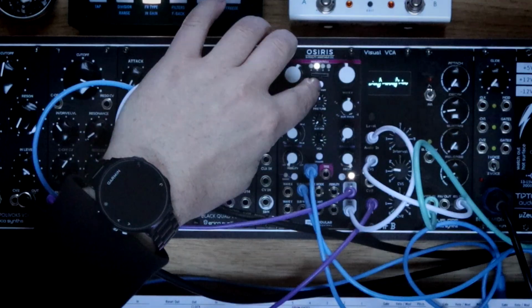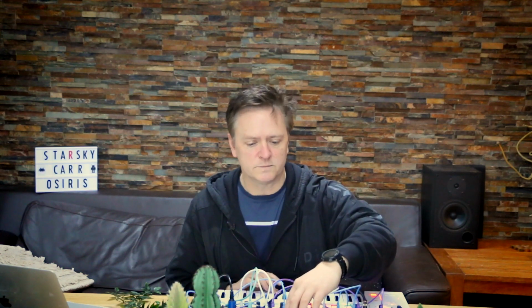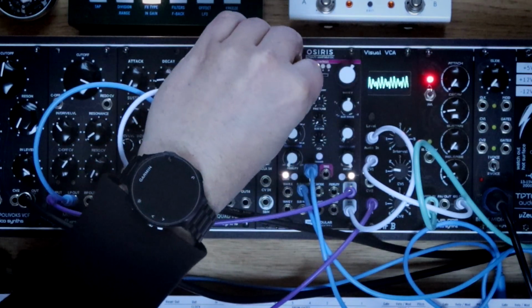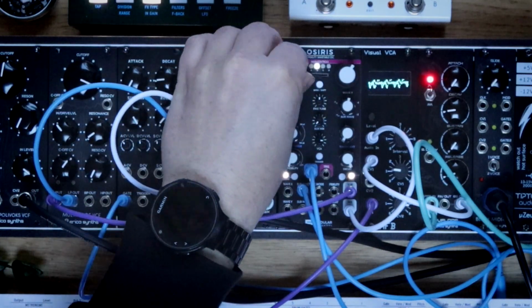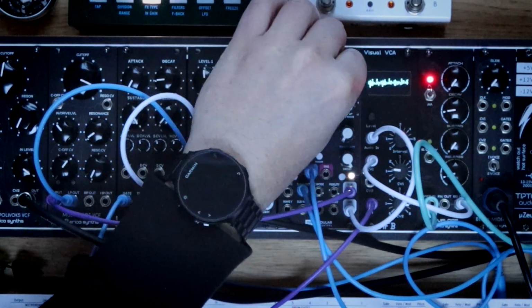So that's wave bank A. We've got wave bank B, C, and D as well. So that's 4 banks, each with 1,024 waves. So that's 4,096 waves here in total. And they're all really usable, all put together really well.